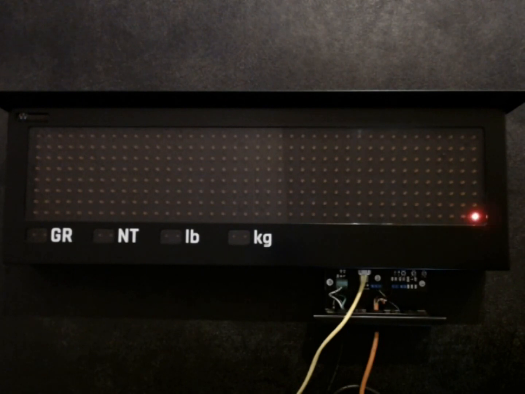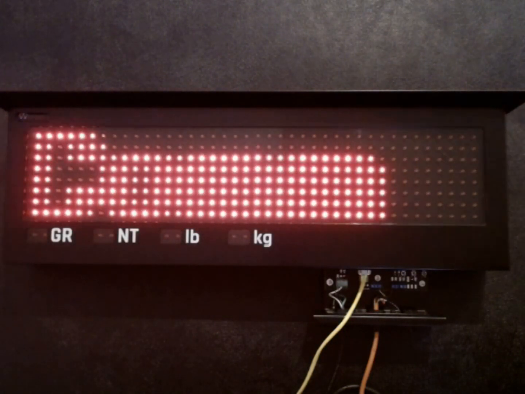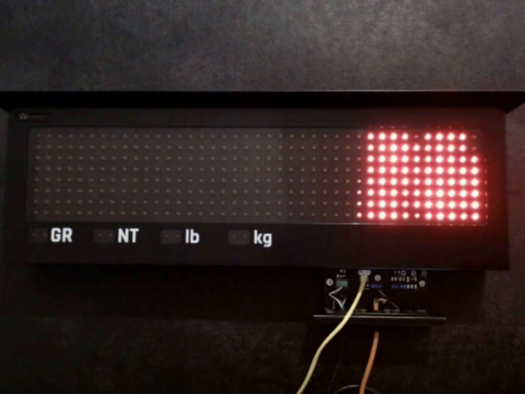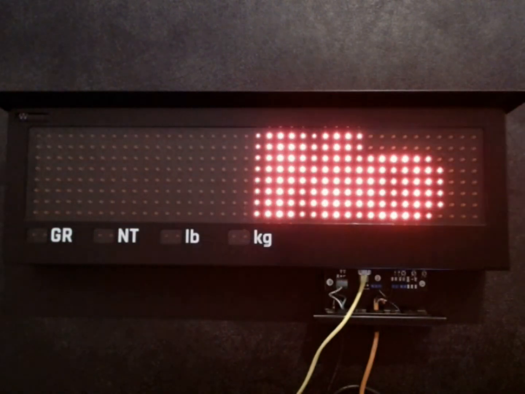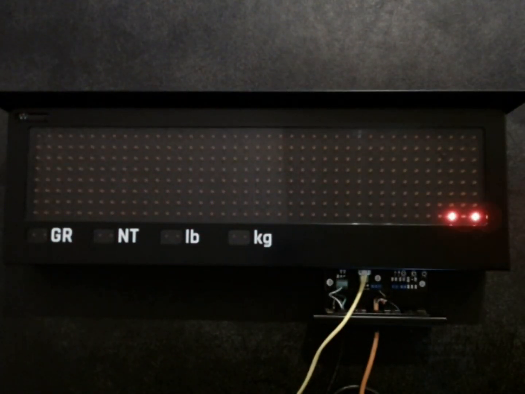Currently, I don't have a string transmitting to the scoreboard. Next, let's add a string, and you'll notice the green LED start to flash. The scoreboard will start auto-learning the string, and then display the weight.